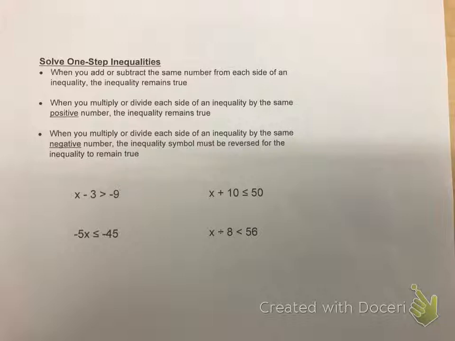So to solve a one-step inequality, we're going to use very similar practices that we did with solving one-step equations, in which we're going to look for the inverse operation. There's just one little wrinkle, and that is if you multiply or divide by a negative number to solve the inequality, then you have to flip the inequality sign in your answer to make it true. So let's look at some examples.